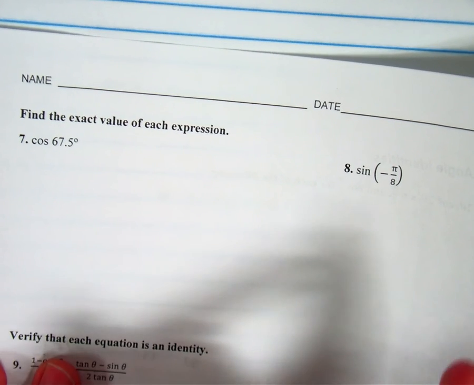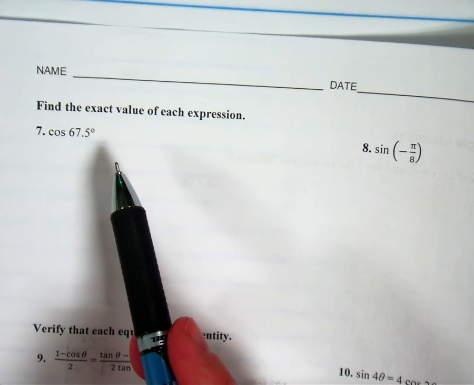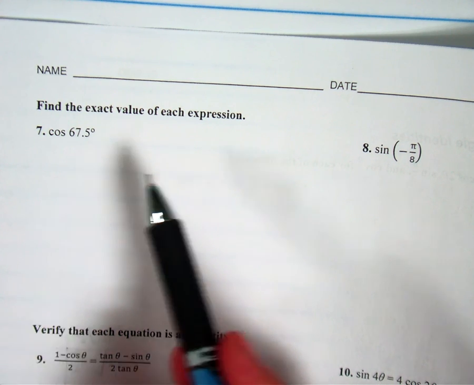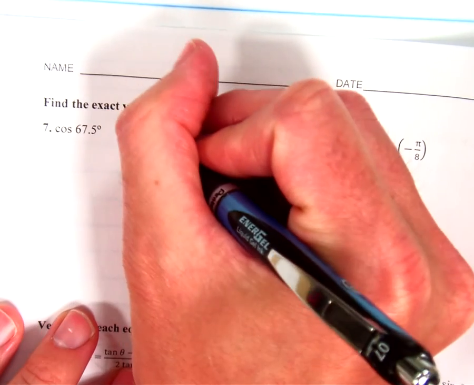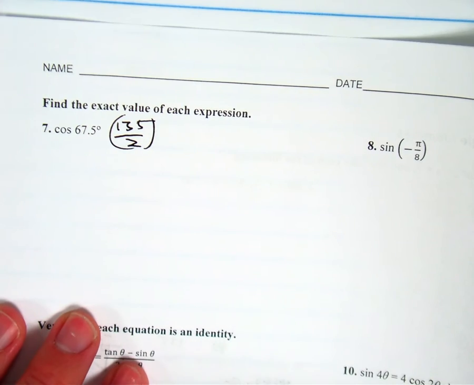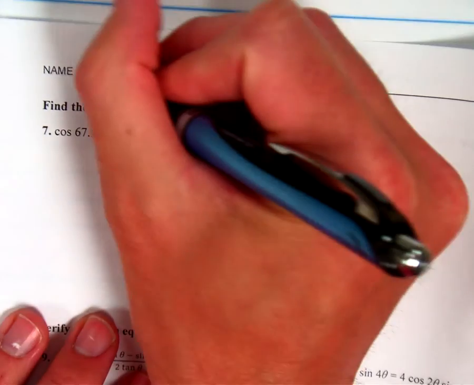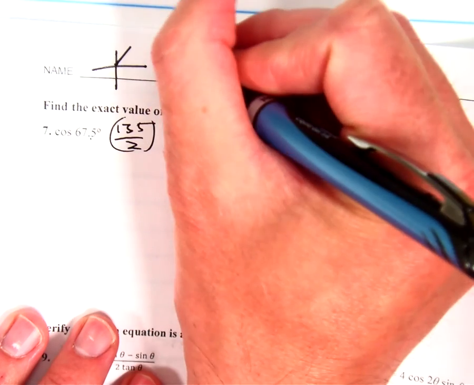Cosine of 67.5. Again, anything where you're going to have a weird one that you just can't look at on the unit circle, it's probably going to be a half angle formula. So 67.5 is half of 135. So 135 is my new theta in the half angle formula. Let's think about where things are. My 67.5 is in quadrant 1, so I'm expecting a positive answer.